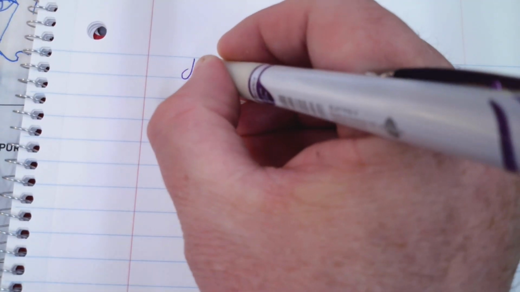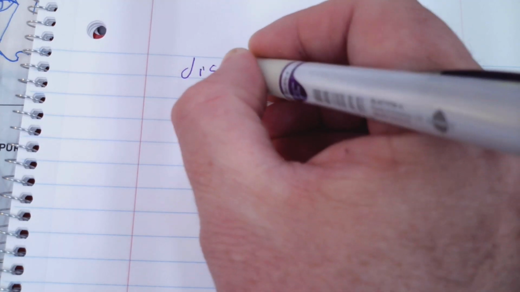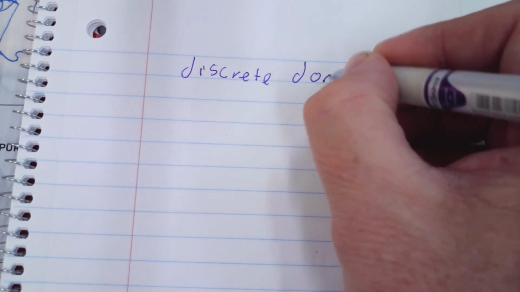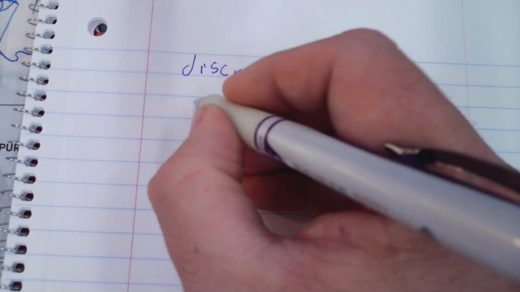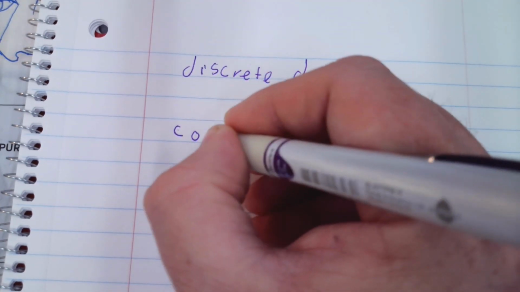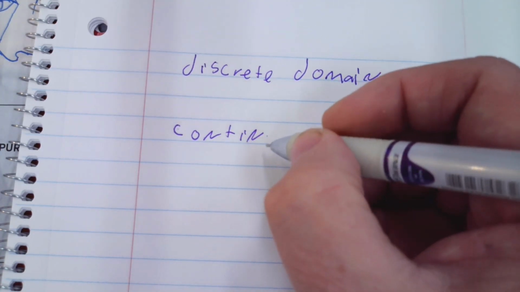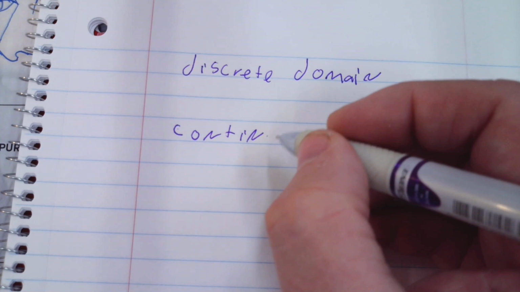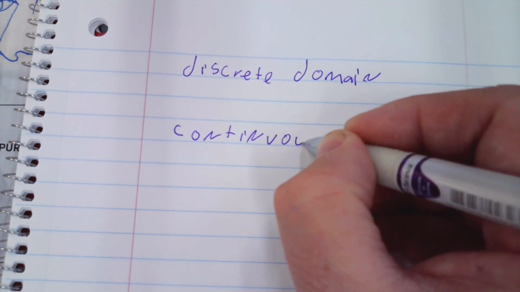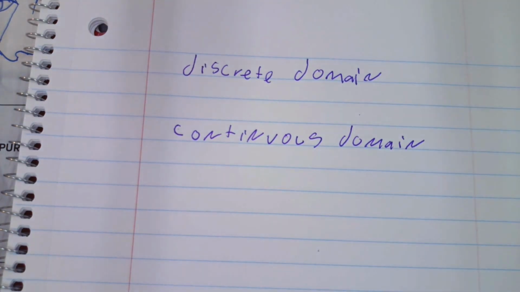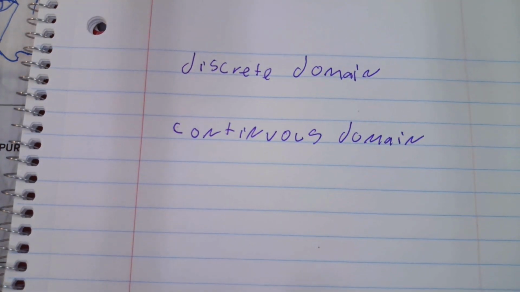So we're going to have 2 words here, discrete domain, and then we're going to have the word continuous domain. Of course, we know continuous and discrete domain refer to the x values. All right, I'll read the definition.